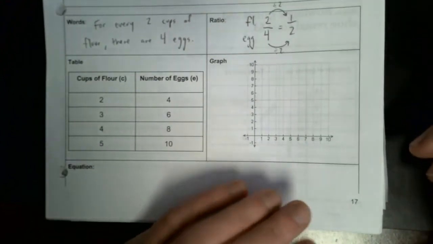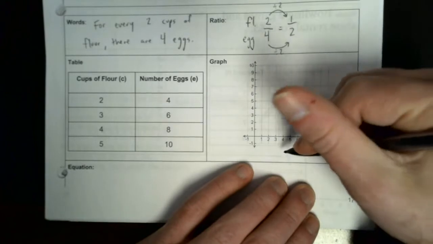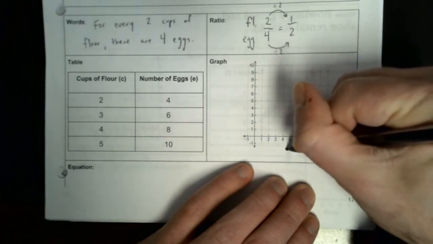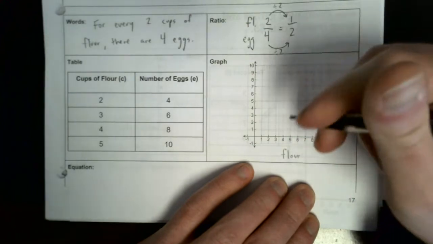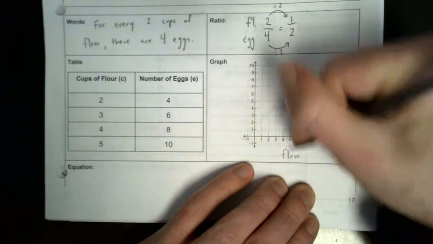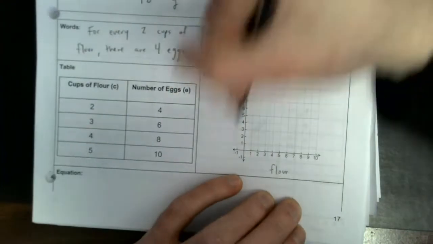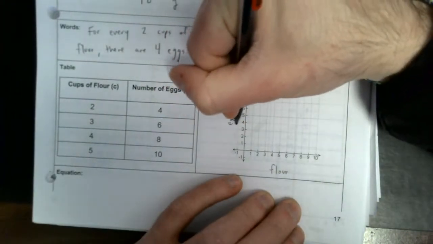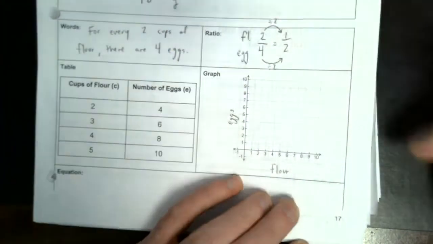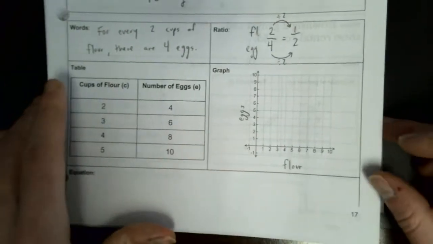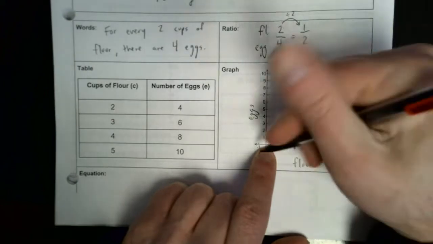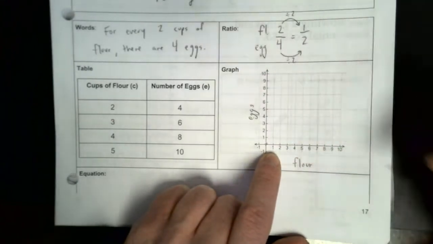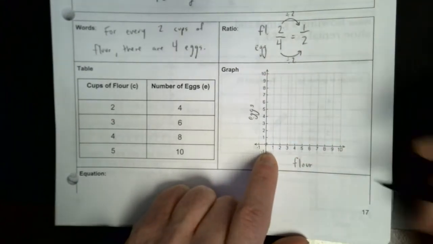So now we can use a graph to show this connection sort of as a picture. The bottom is going to be flour, cups of flour, and then the other axis is going to be eggs. If we have 0 cups of flour, we'd have 0 eggs. So I'm going to put a point right there, 0, 0.